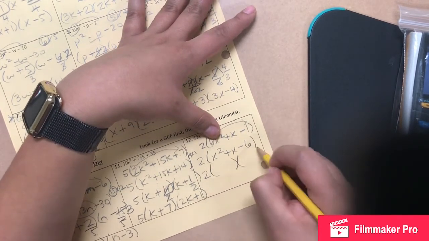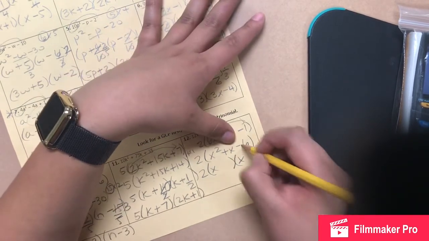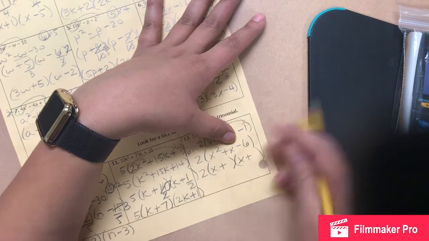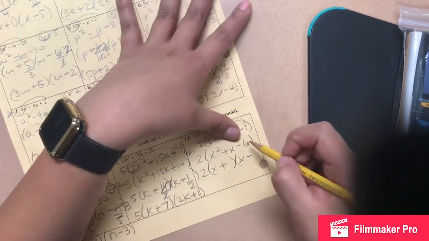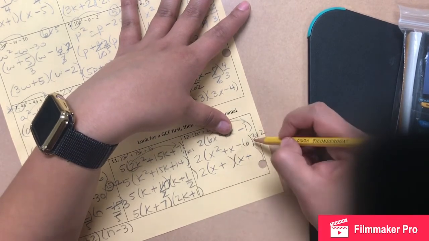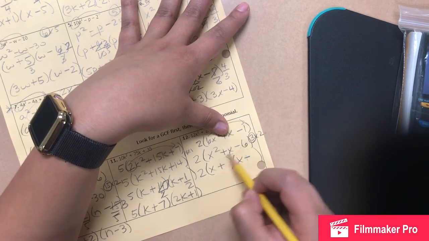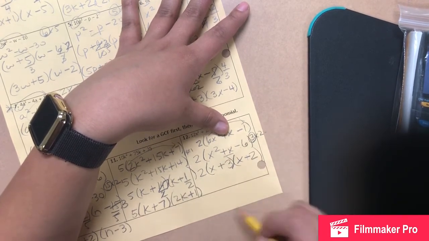Now I can break this up into two binomials where I have x and x. C is negative, so that means one's going to be positive, one's going to be negative. What multiplies to get 6 but subtracts to get 1, the two numbers that come up are 3 and 2. Since 3 is bigger, it has to take the sign of b. So 3 has to go with positive and 2 has to go with negative.